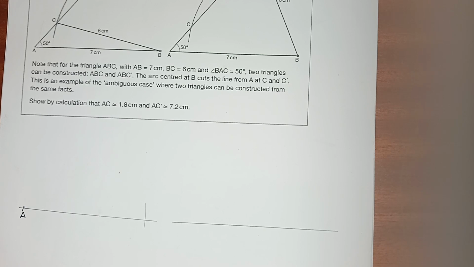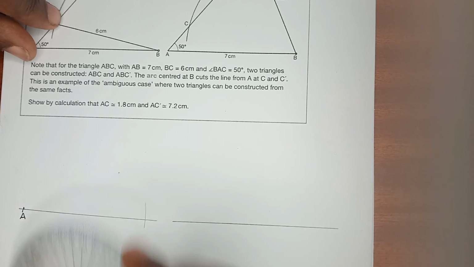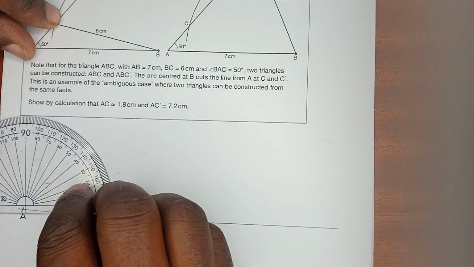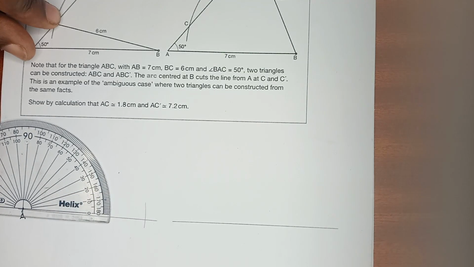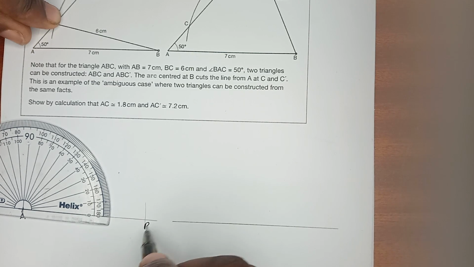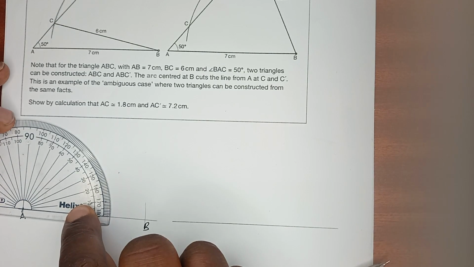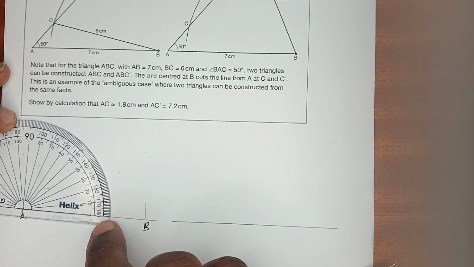And at this particular point, at point A, we have to measure an angle of 50 degrees. Place the protractor at point A. This, by the way, is point B. Let us have point C. There is 50 degrees from here.